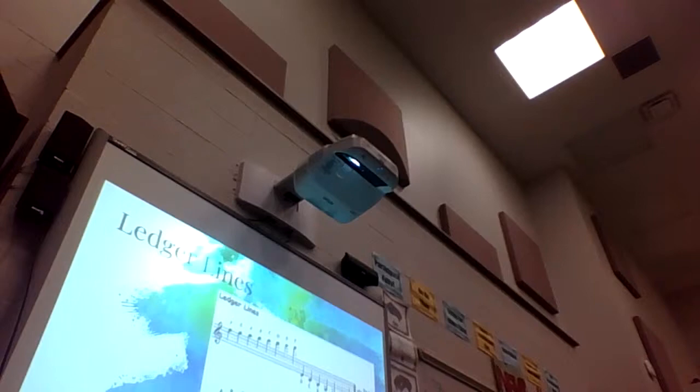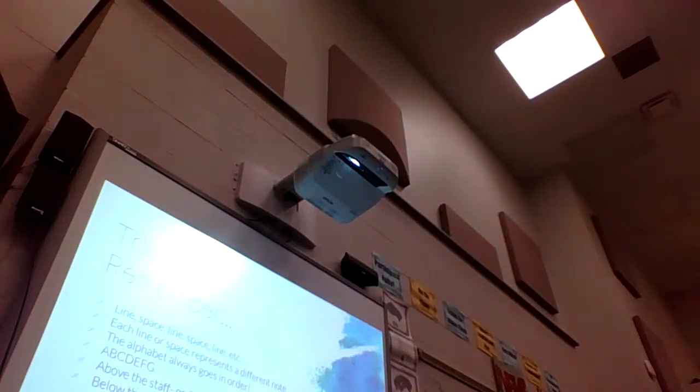Alphabet, line, and space. If you've got those two things, you've got it. All right, so remember, line, space, line, space, line, space, to infinity and beyond. Each line or space represents a different note. The alphabet always goes in order. If you go above the staff, you go forward in the alphabet. Below the staff, you go backward in the alphabet. So write it out. Write A, B, C, D, E, F, G at the top of your page, and then you have a visual. You're like, oh, that's one letter before, that's one letter before, right?